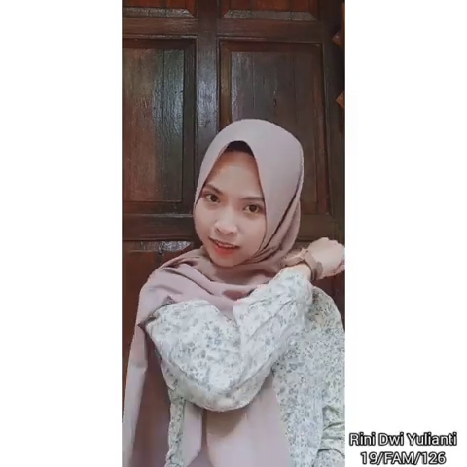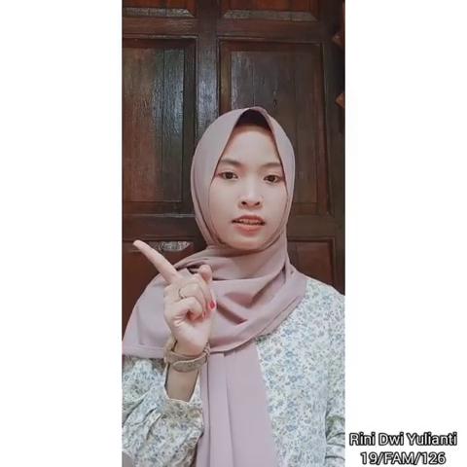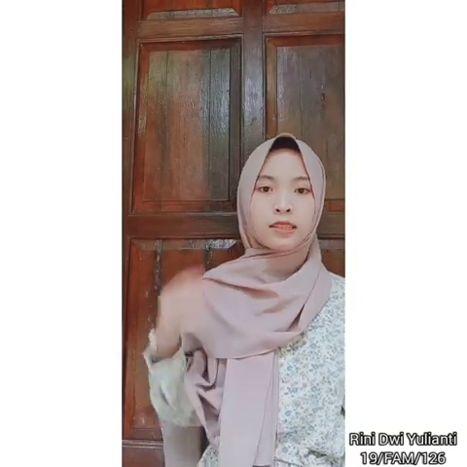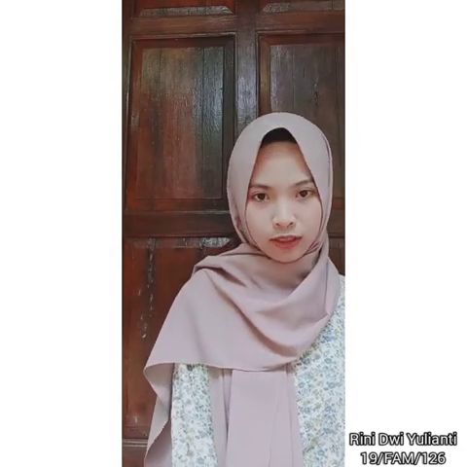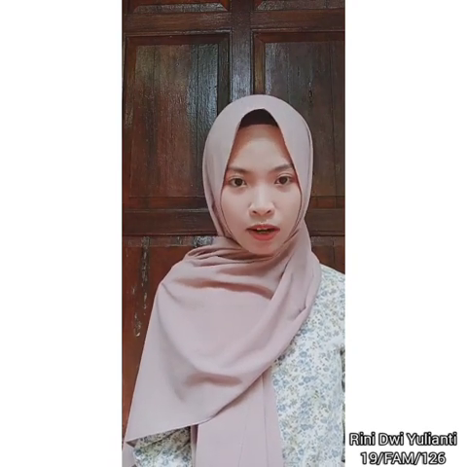And now, let's start the discussion about the cardiovascular system. The cardiovascular system is a blood circulation organ, consisting of the heart, blood components, and blood vessels that function to provide and supply oxygen and nutrients throughout the body's tissues that are needed in the body's metabolic processes. The organ we will discuss here is the heart.